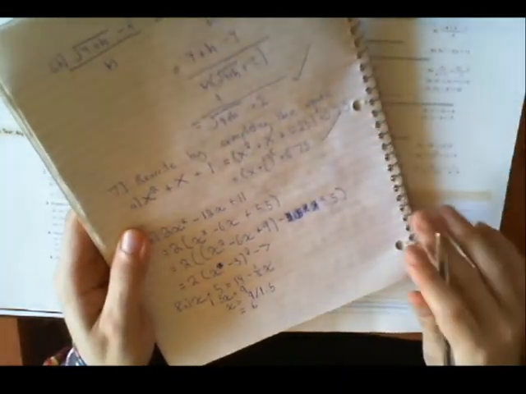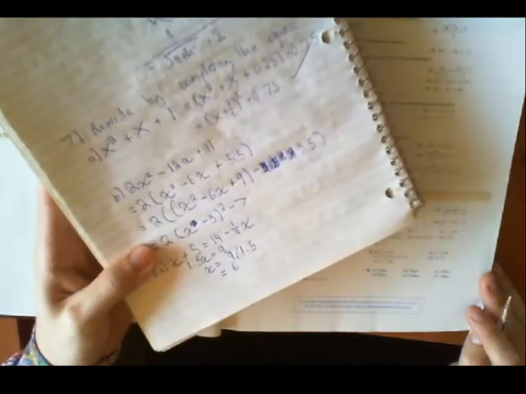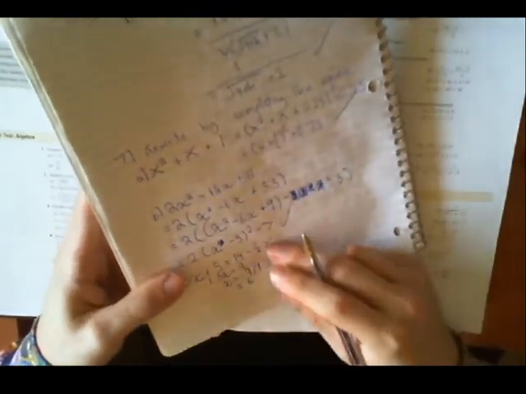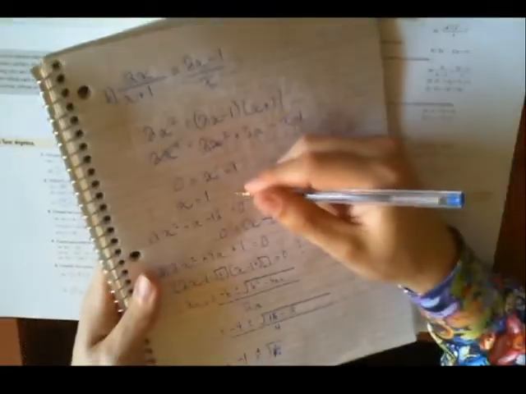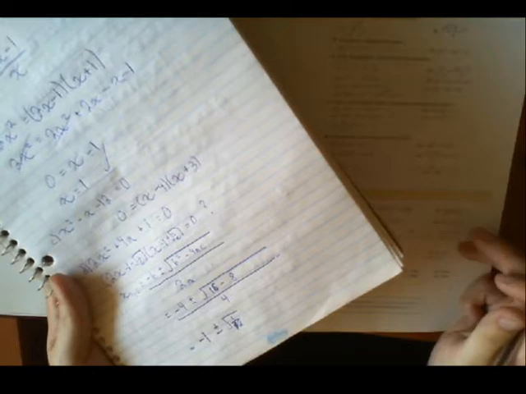7a, x plus 1 over 2 squared plus 3 over 4. Yep. B, 2x minus 3 squared minus 7. Yup. 8a is 6. Yep. It's always like complicated answers in 6. 8b, 1, even simpler, correct. 8c, x minus 4, x plus 3. Yep.